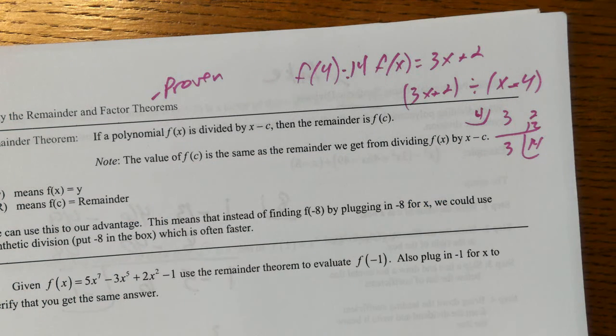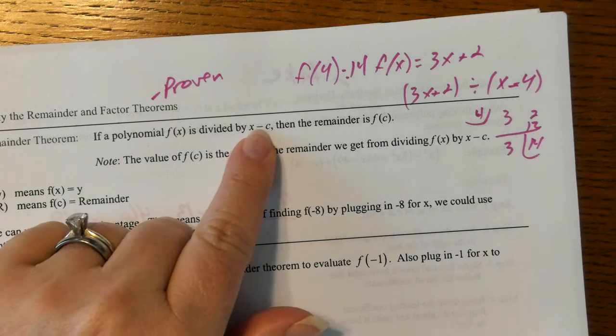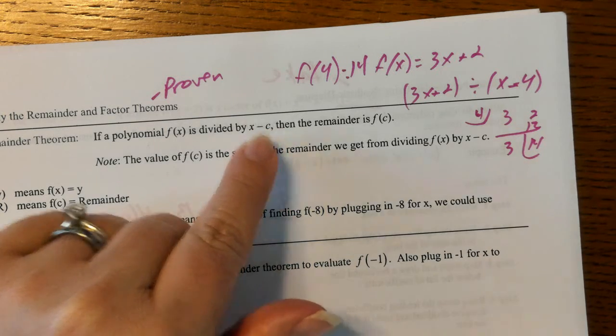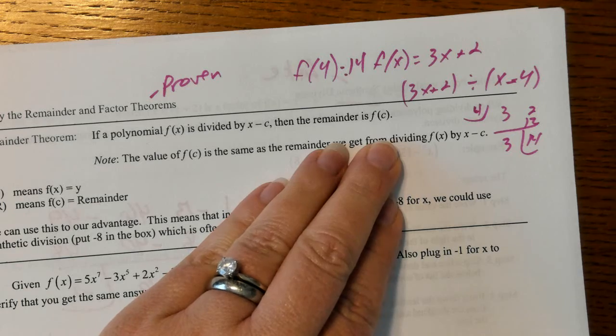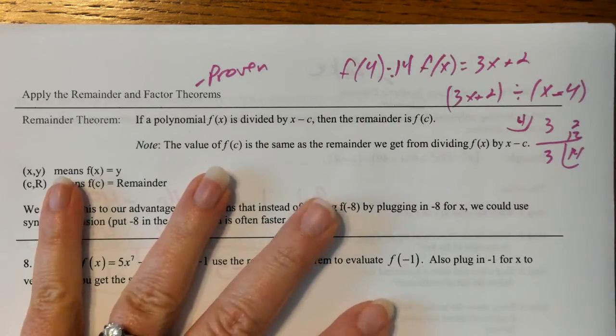That is a verification. Well, that's one example, not really a proof, but it's one example that if you divide by x minus a number, that's the same thing as just plugging in that number into the original polynomial. Okay? That's called the remainder theorem. Let's do a couple others to verify that.